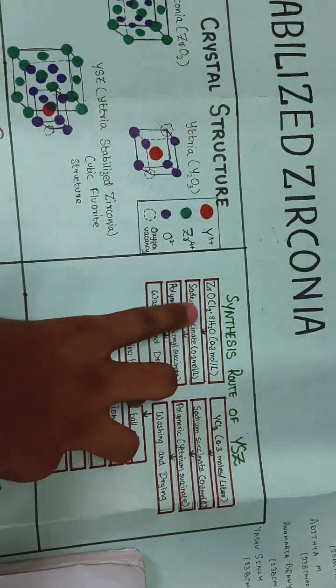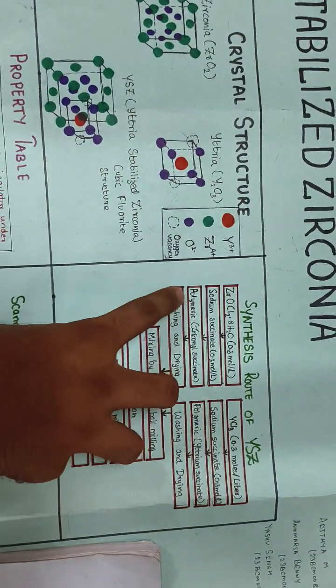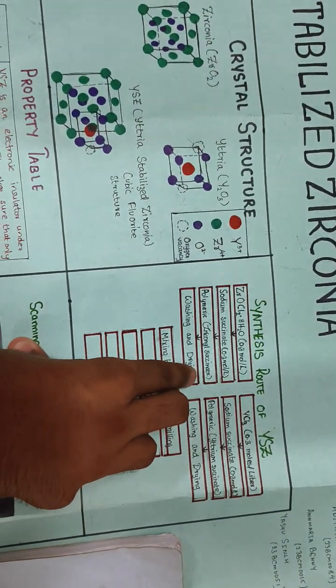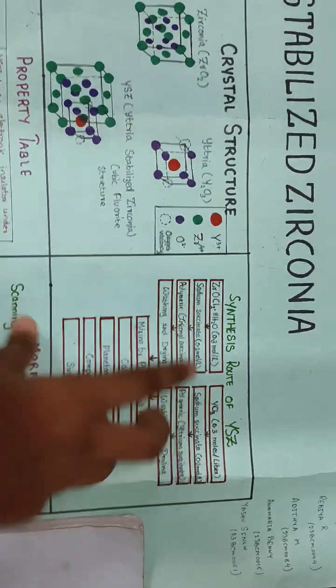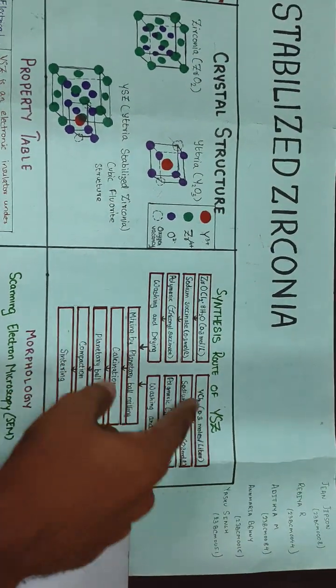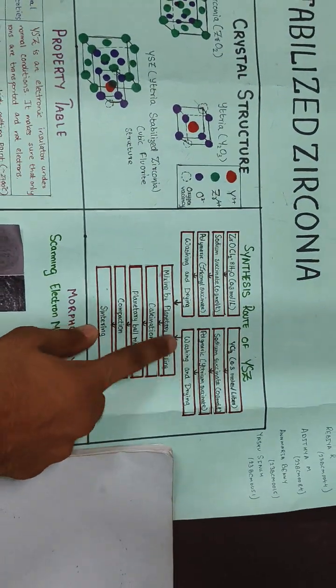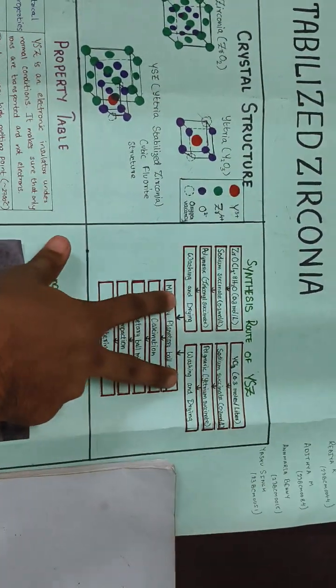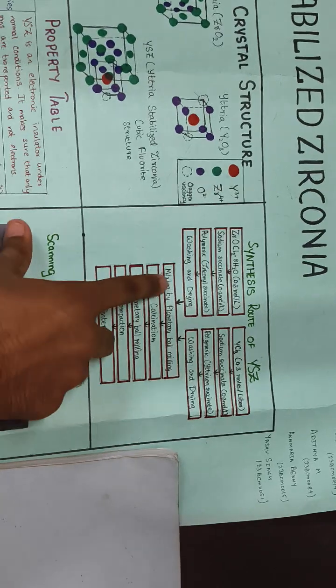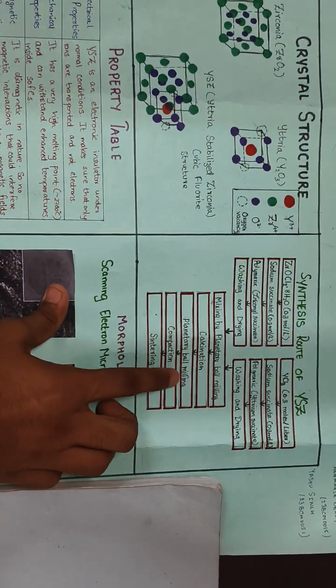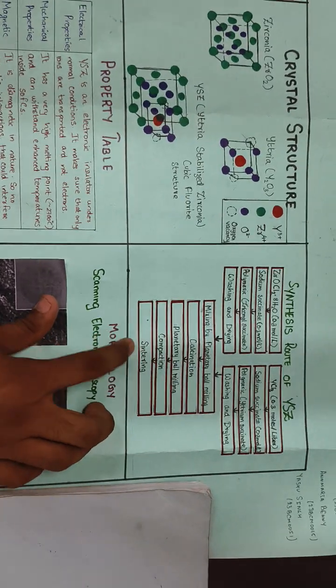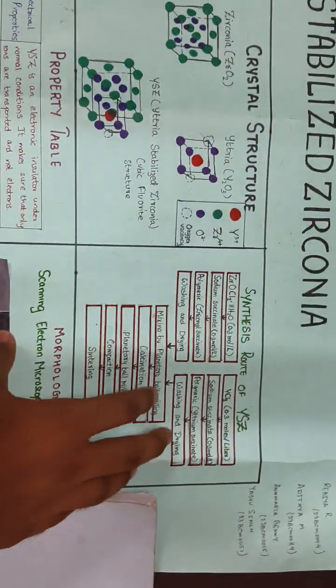So ZrOCl2 reacts with sodium succinate to form a polymeric zirconyl succinate, and it is washed and dried. Similarly, for YCl3 also we react it with sodium succinate, through which we get yttrium succinate, and we wash and dry this. After getting these two compounds, we mix them by planetary ball milling, then we calcine it, and after planetary ball milling and compaction, we sinter it. So this was the synthesis route of YSZ.